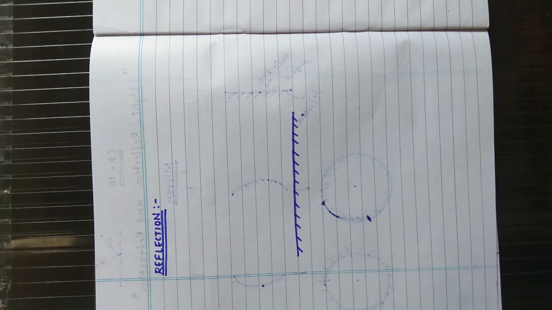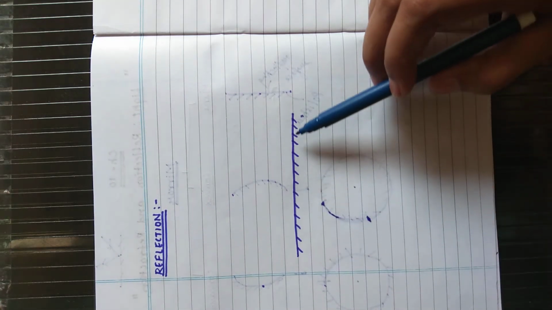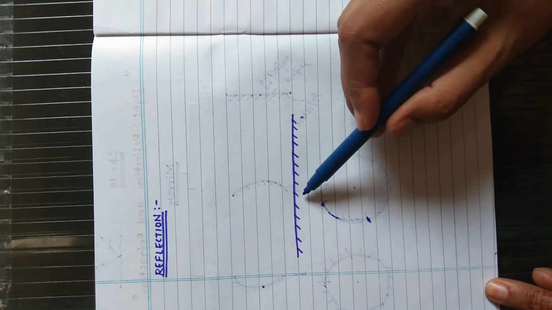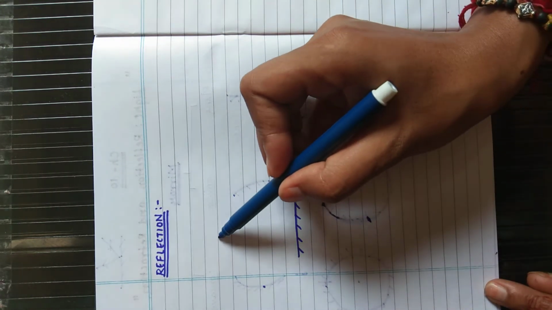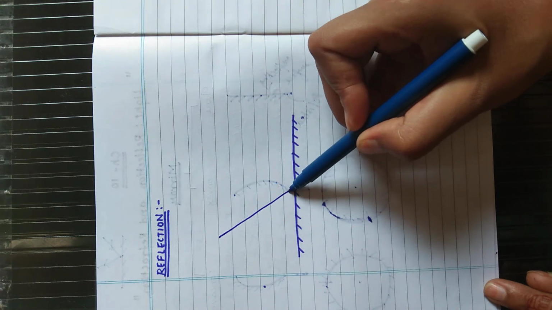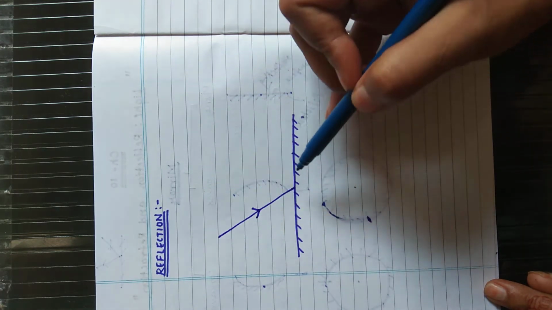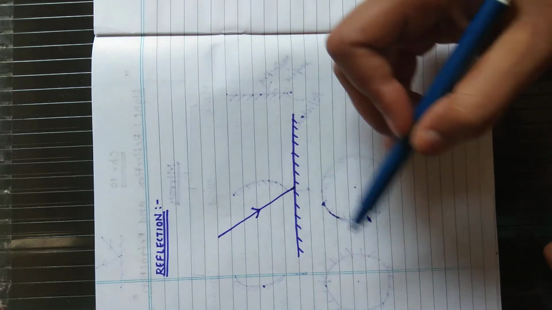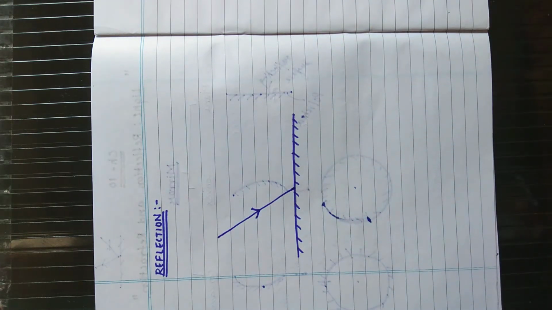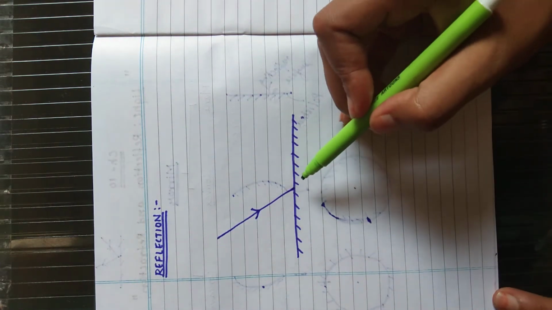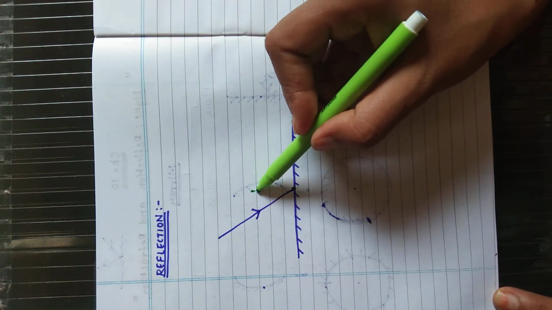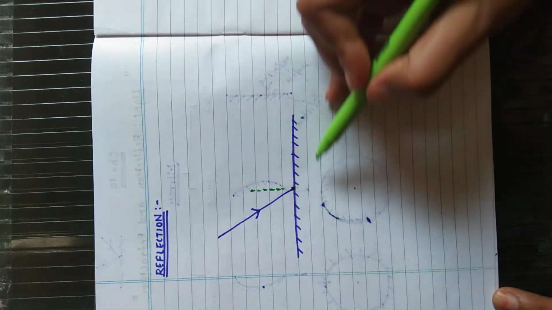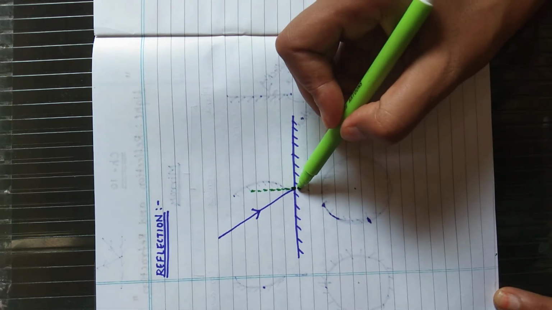Now the next part is reflection. What is actually reflection? Suppose this is the polished surface, and the one above is the reflecting surface. Whenever a light ray strikes a reflecting surface, this point is called the point of incidence. At the point of incidence, we can draw a perpendicular to the reflecting surface.